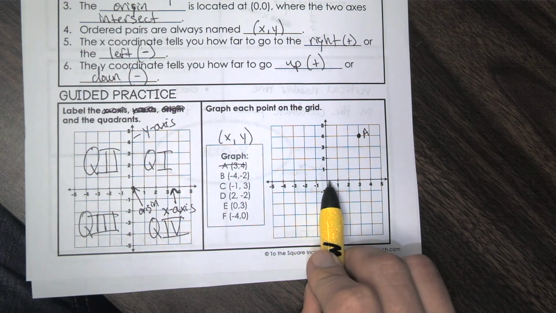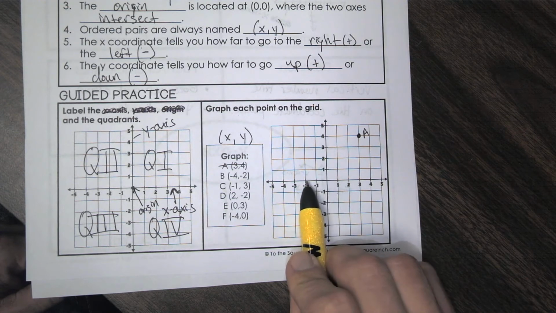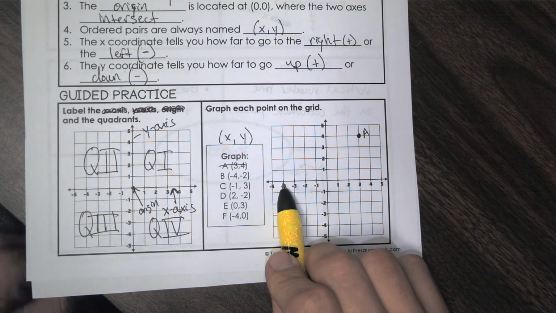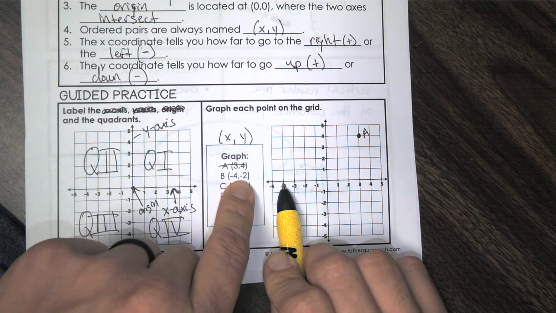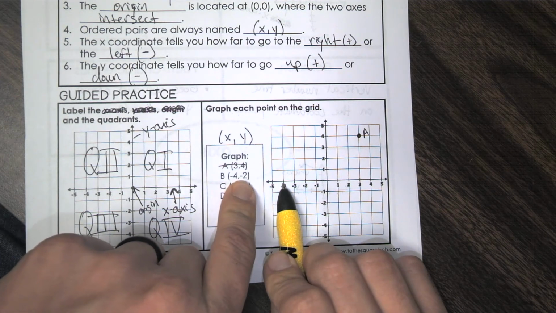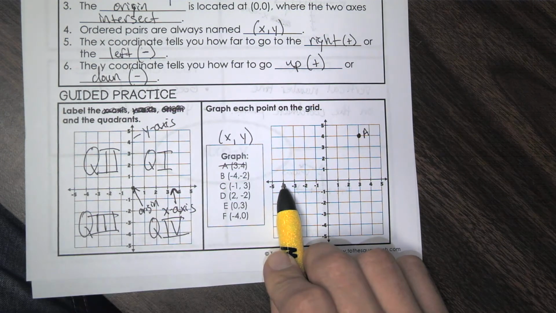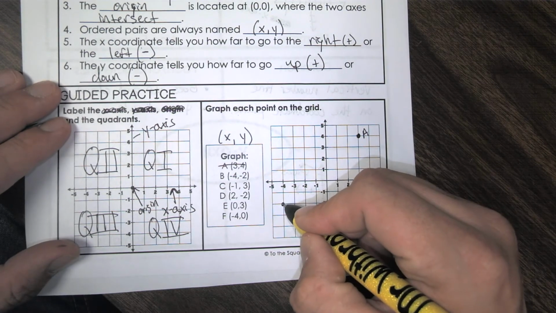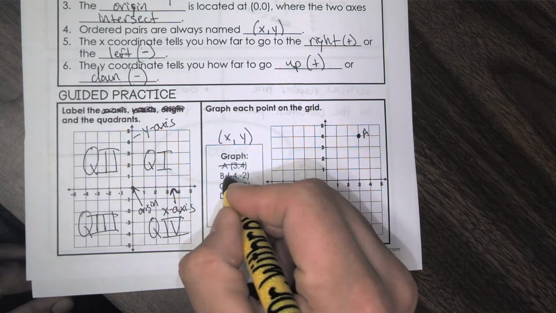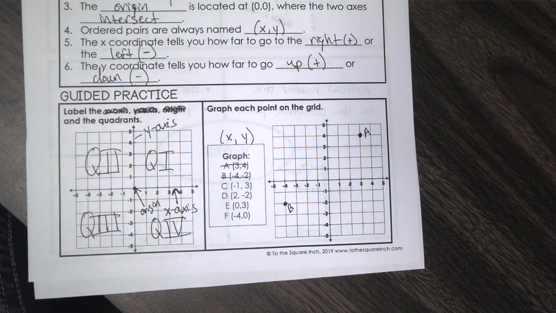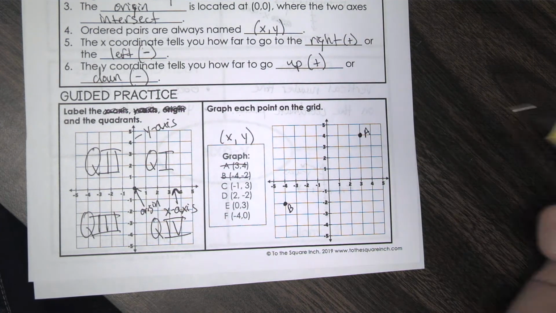Since it's negative 4, do we go left or right? Left. So negative 1, negative 2, negative 3, negative 4. Our y coordinate was negative 2. Are we going up or down? Down. So we go down to negative 2, put a point. That's really easy. So there's point B. That's it. You're done with those 2 points.